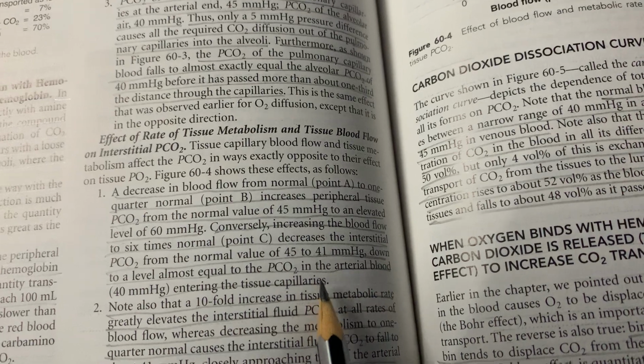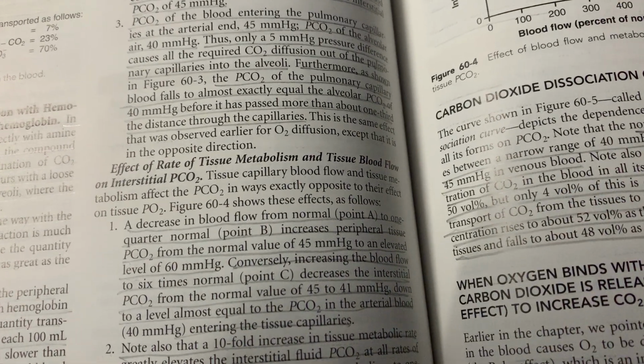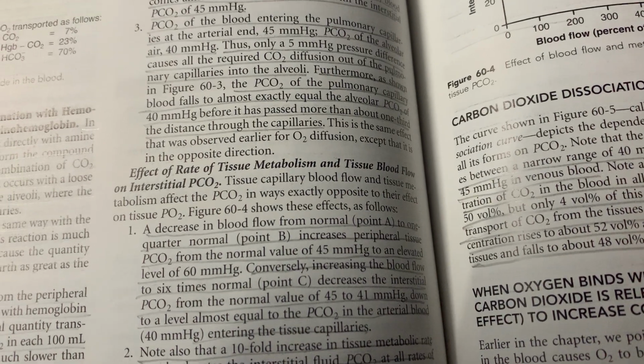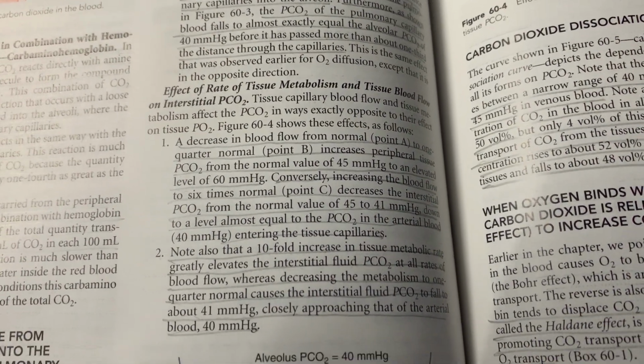We need to remember that as blood flow increases, it washes out the carbon dioxide that is formed in the tissues. So that is why PCO2 decreases if blood flow increases, and the converse is also applicable.